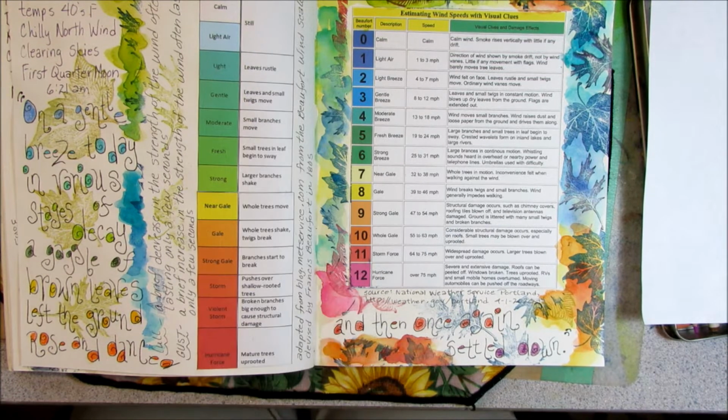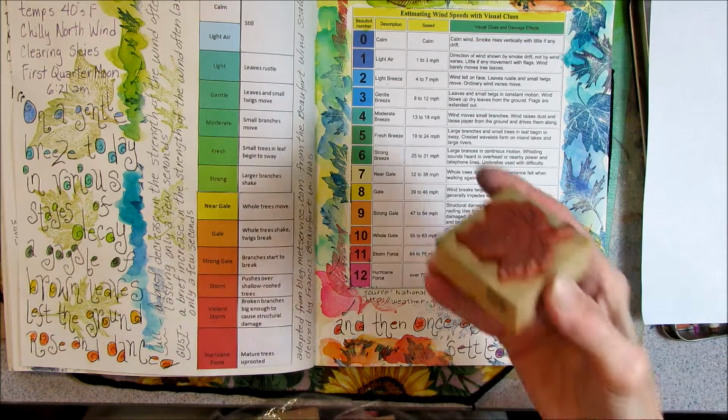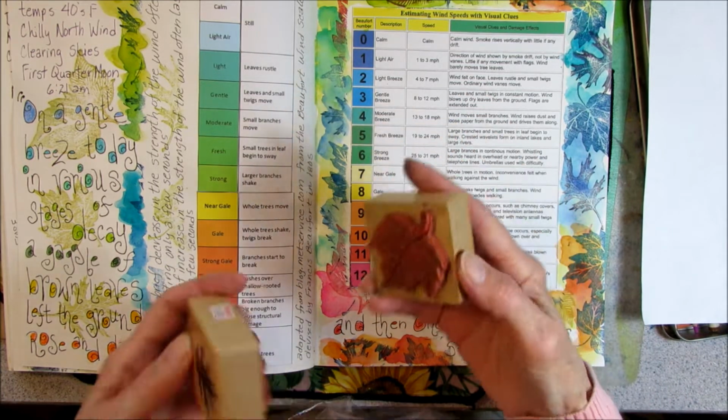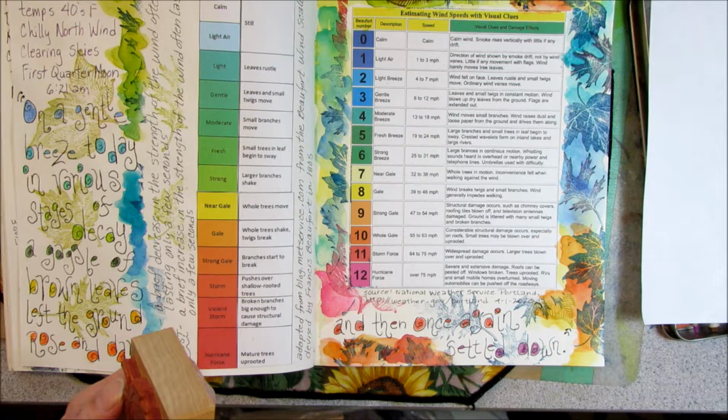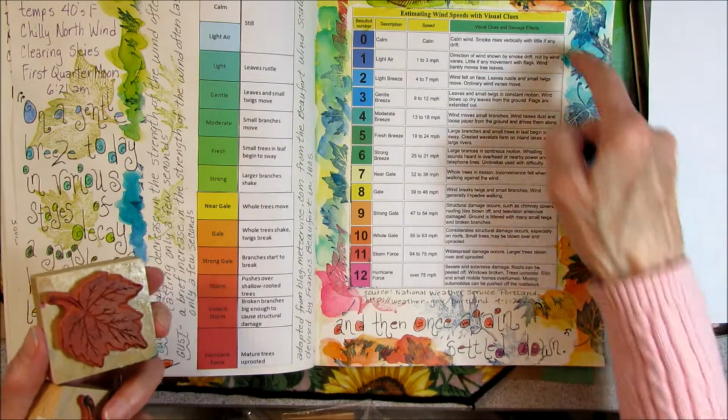And then I stamped some leaves. I have some old stamps I have been collecting, and I just have these little inkers. And I just inked them and stamped on top of the watercolor.